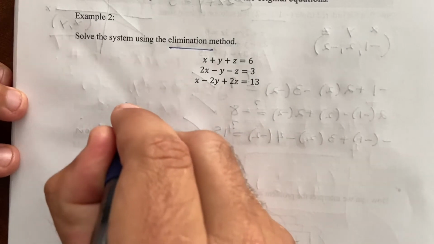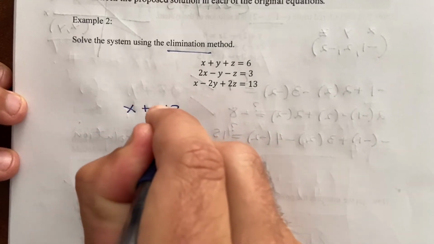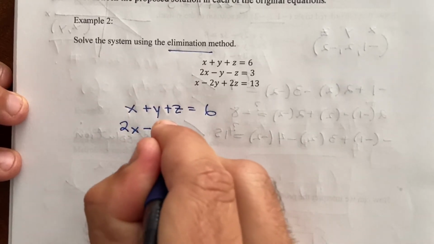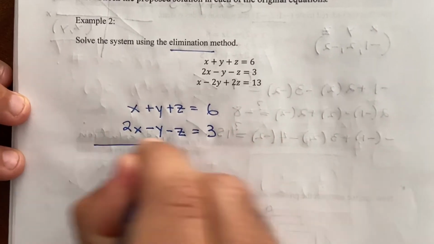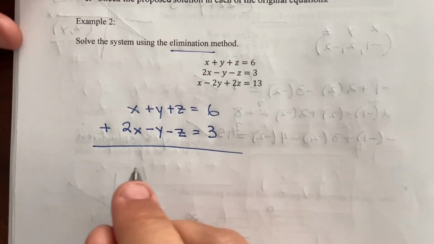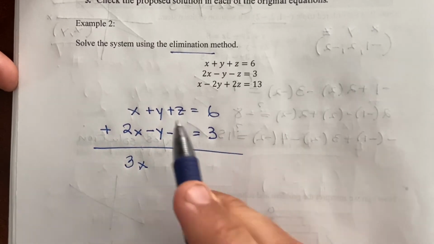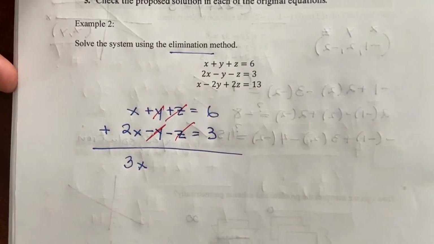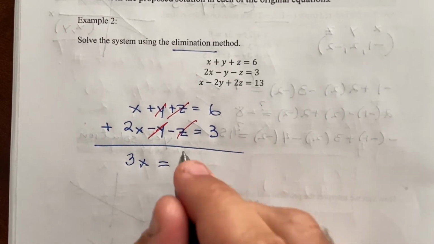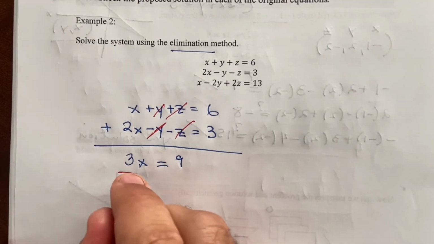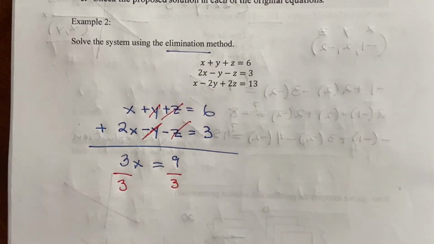And it looks like if I take the first one and the second one and add those just as is without altering anything, we'll get 3x. The y's actually cancel. The z's actually cancel. And we just get 3x equal to 9. Really quick. I can divide by 3, and now I know x, just like that.